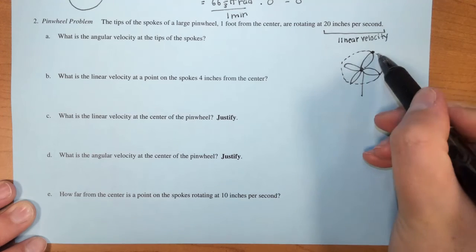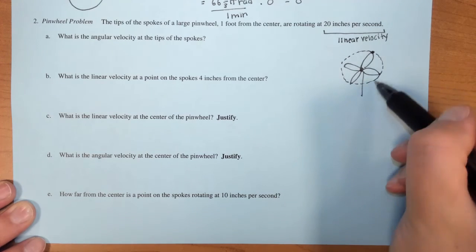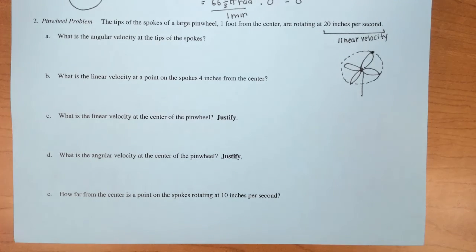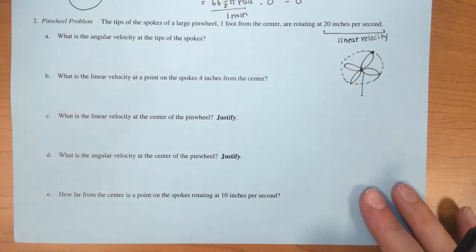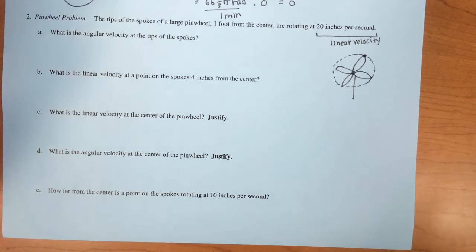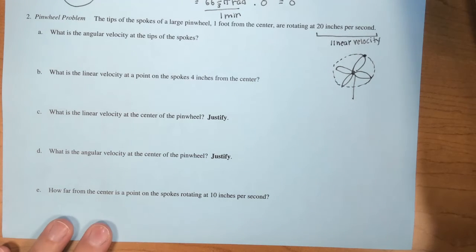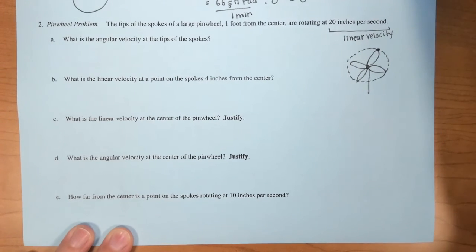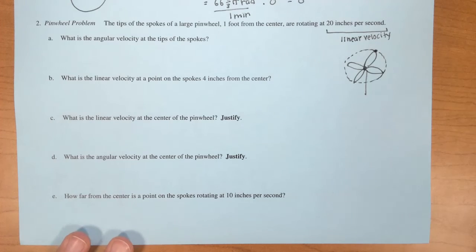Okay, so at the outside of the circle that this pinwheel makes, the linear velocity is 20 inches per second. Right, so always think about what information you're given before you start the problem. It's the best way to go. All right, what is the angular velocity at the tips of the spokes? That's the first thing we want to check.